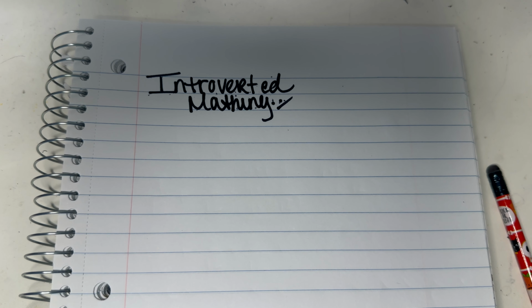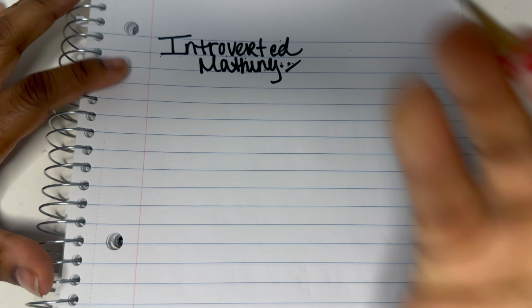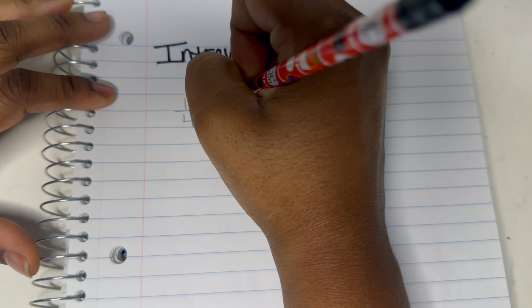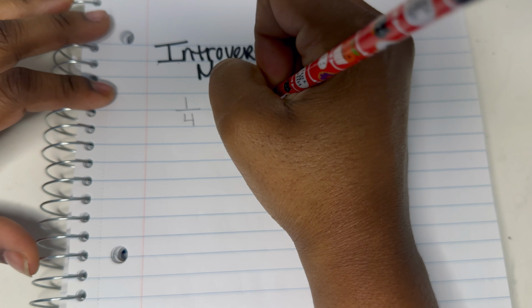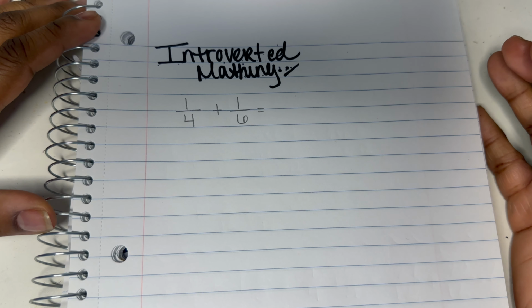Denominators. Hopefully this doesn't have a lot of confusion and you can rewind it as much as you need to or pause it in order to practice on your own. Let's get started, and we're going to use a pretty simple equation to do this. Let's go with 1/4 plus 1/6. And don't forget your equal sign.